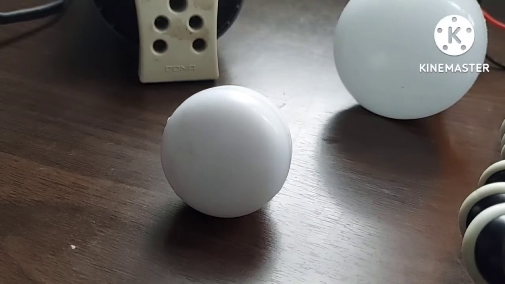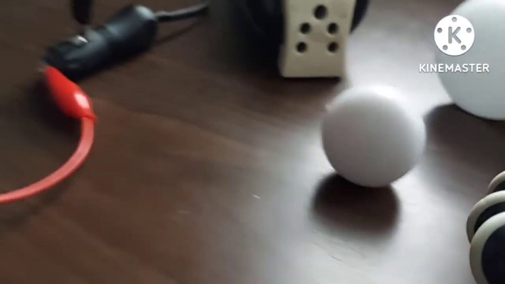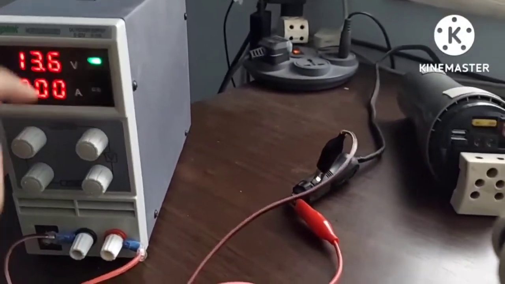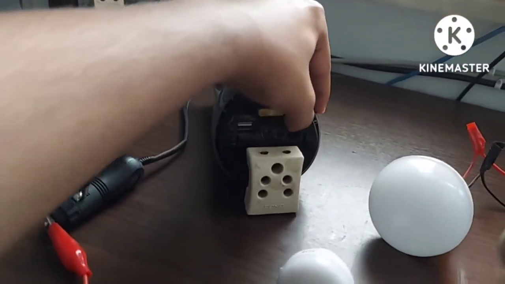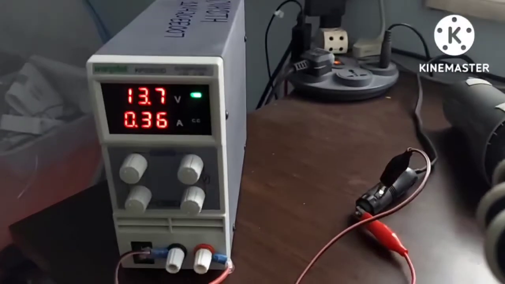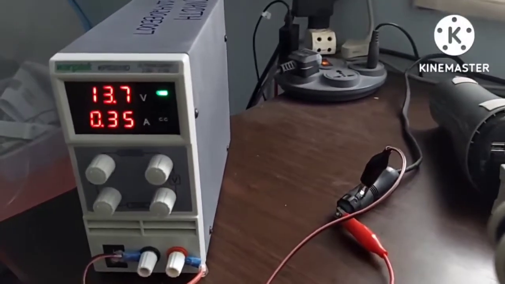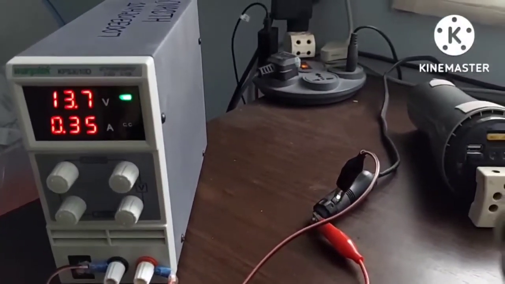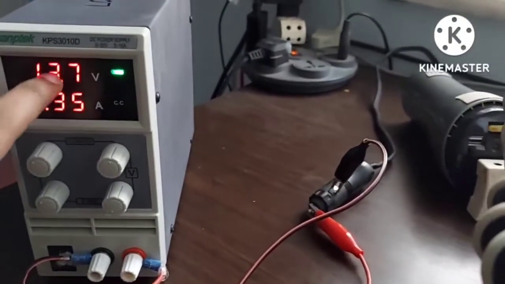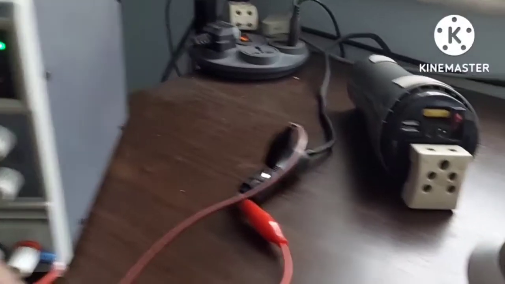Now what I'm going to do is switch to my power supply. My power supply is set to 13.6 volts. Firstly, let me turn on the inverter. Now, if you look at it, the current consumption has already risen to 0.35 amperes, that is around 350 milliamperes, at around 13.7 volts.